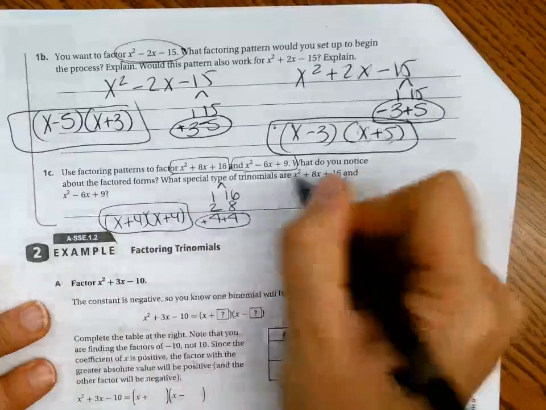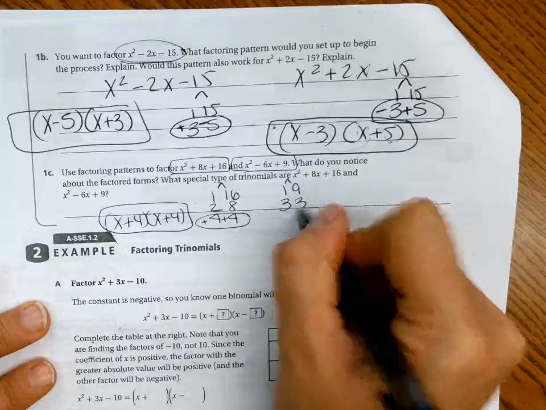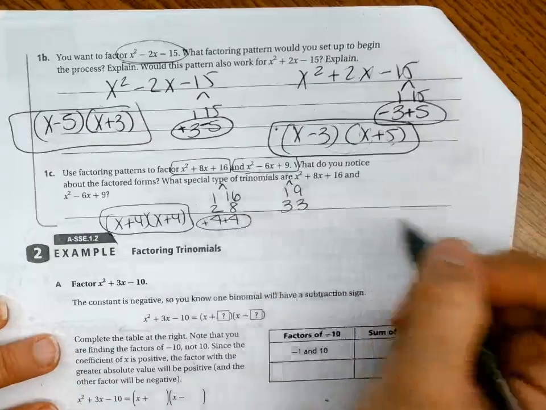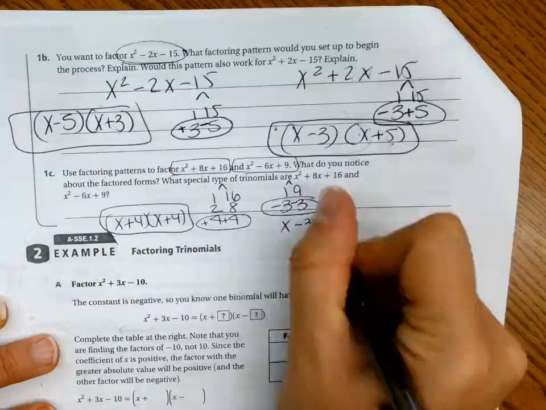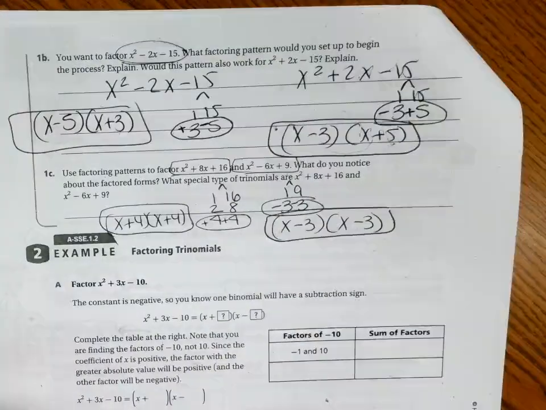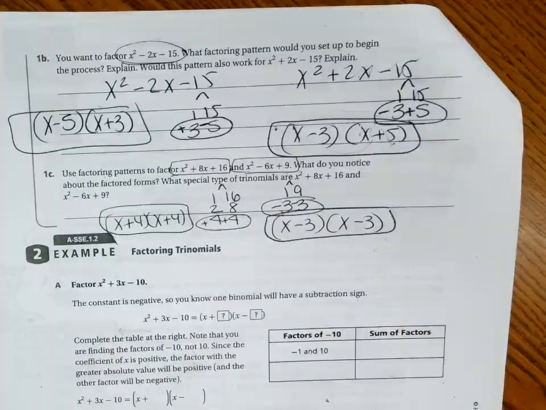Let's look at this one. 1 and 9. 2 doesn't work. 3 times 3. We're done. We have all the factors. What multiplies to 9 and adds to negative 6? Negative 3 and negative 3. x minus 3 times x minus 3. So these are both repeated, right? The binomials are squared.